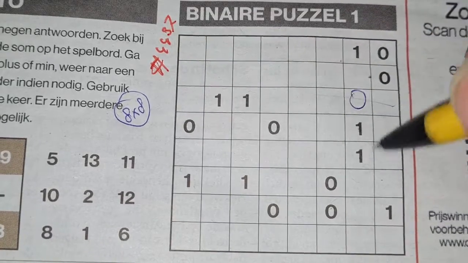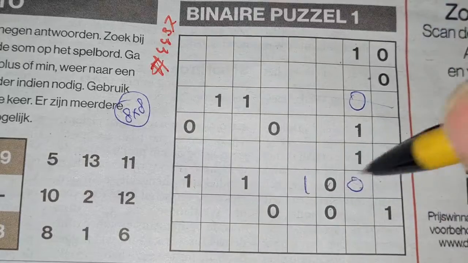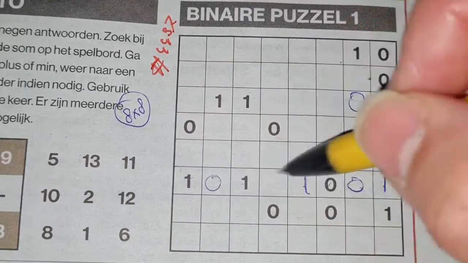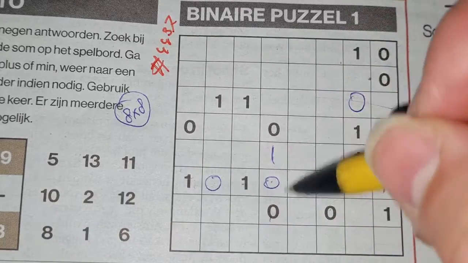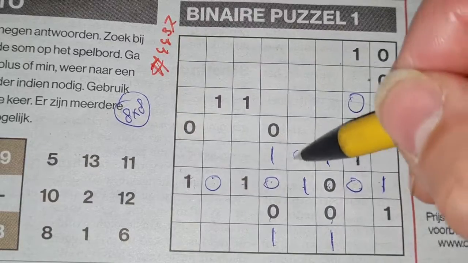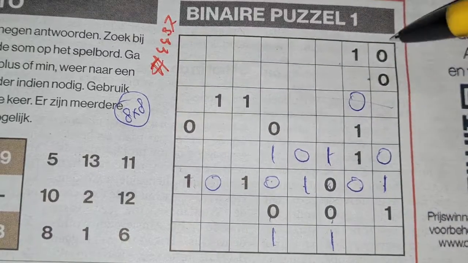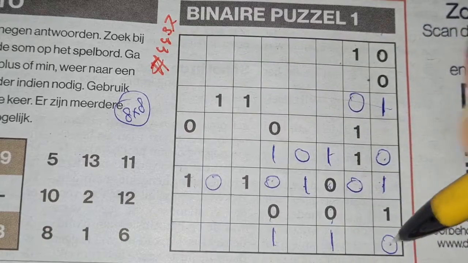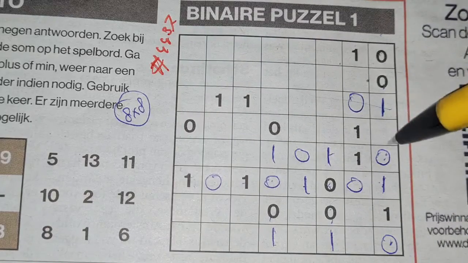Double one, here no, there no. Double O, here one, there one. 4 1's we have here, so the rest are O's. Double O, here one, there one. Double O, here one, there one. Double one, here no, there no. Double O, here one, there one. Double one, here no, there no. 4 O's we have here, so the rest are ones.